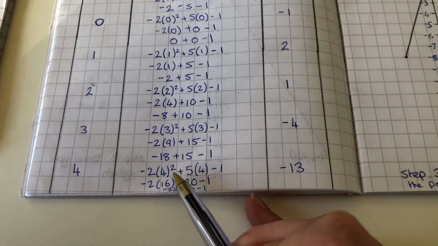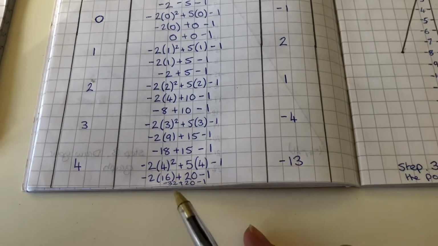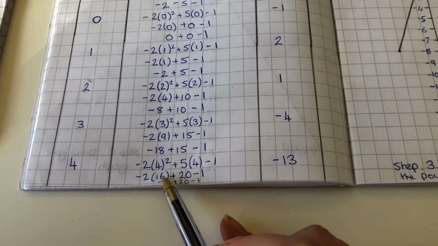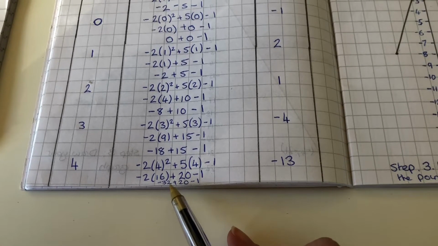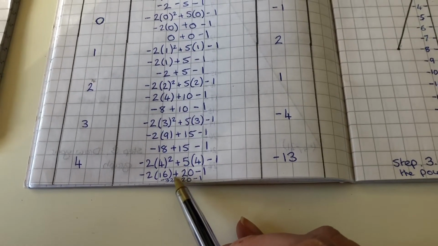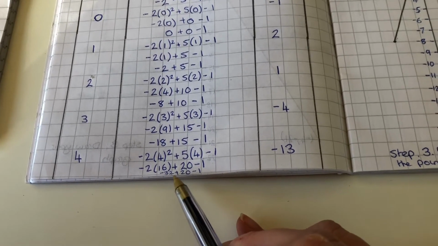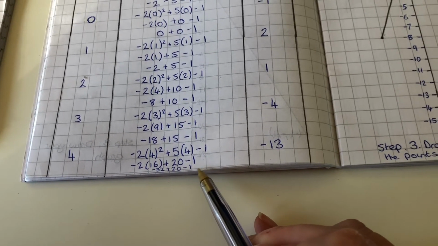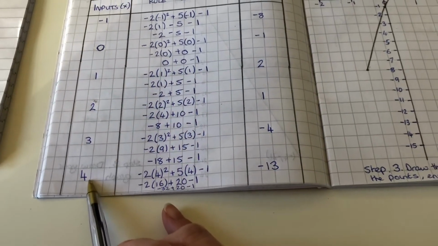Now after I in BIMDAS, we have multiplication and division. We don't have any divisions here, so we don't have to worry about that, but we do have some multiplications. We now can do minus 2 times 16. A minus and a plus makes a minus, and 2 16s are 32, so minus 32. And we also have positive 5 times positive 4. 2 positives make a positive, and 5 fours are 20. So it's adding 20 and minus 1. So we've got minus 32 plus 20. That makes minus 12, but then we need to take another one away. So our answer, our output, is minus 13 when the input is 4.